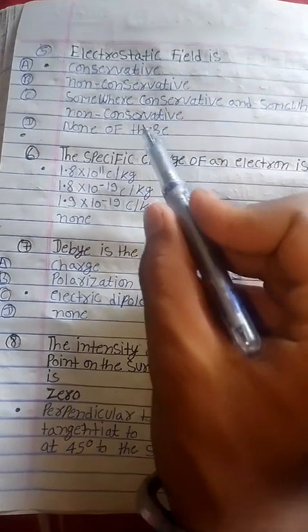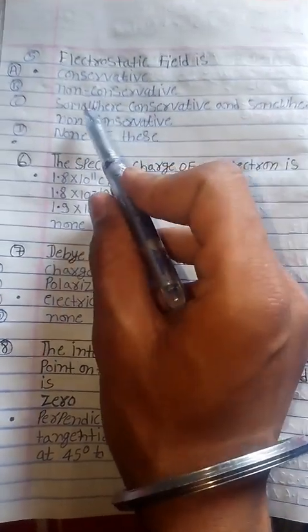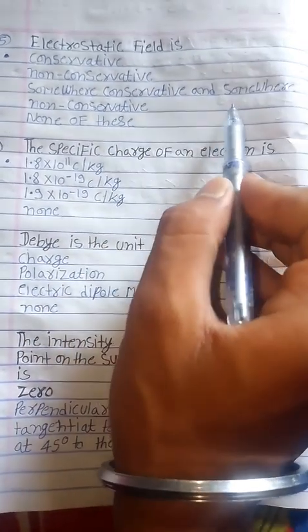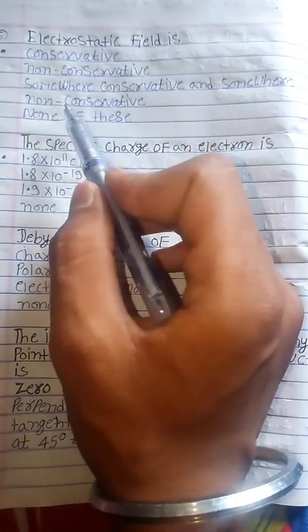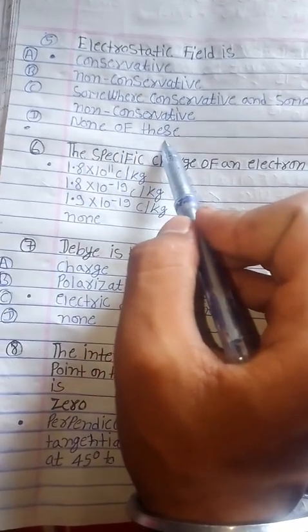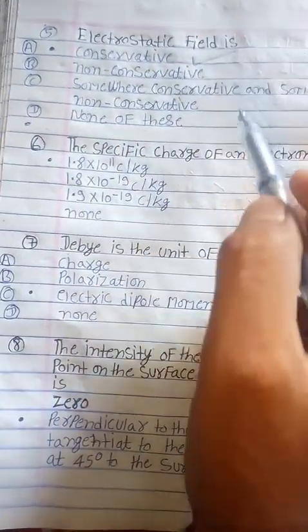Electric field is conservative, non-conservative, somewhere conservative and somewhere non-conservative, none of these. Conservative.